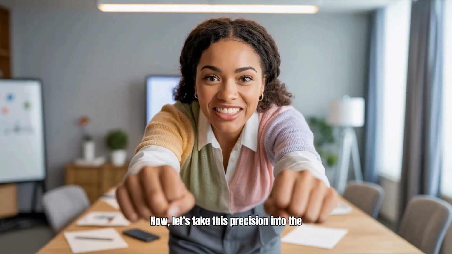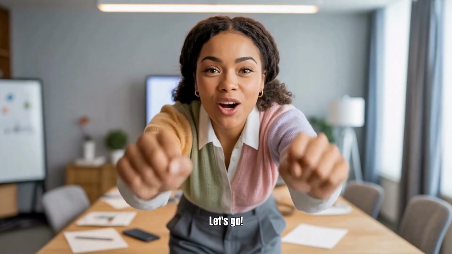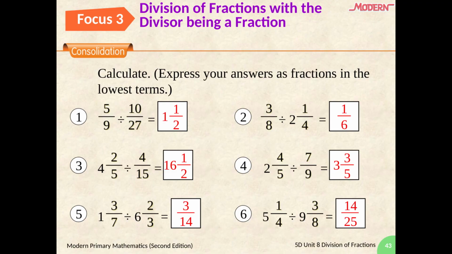Now, let's take this precision into the arena. Let's go! Arena Level 1. 5/9 divided by 10/27. Swap and flip. Snip the 5 and 10, snip the 9 and 27. Result, 3/2 or 1.5. Next, 3/8 divided by 2 1/4.